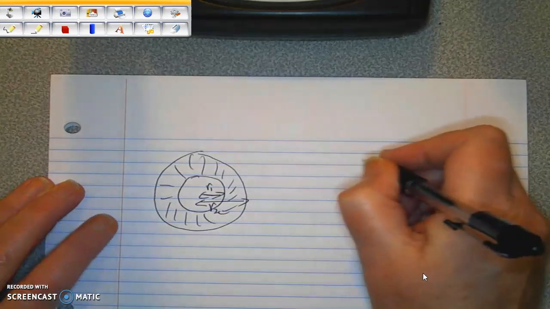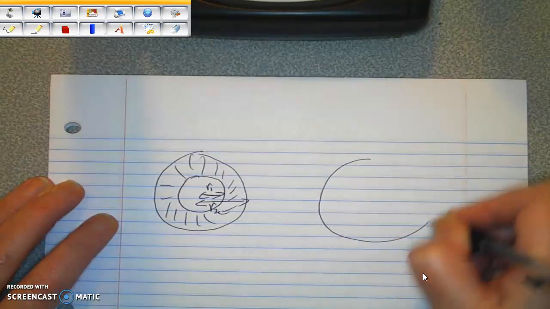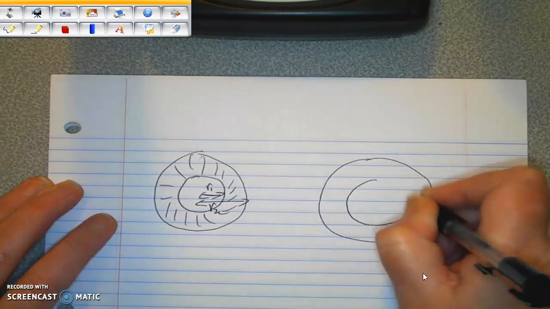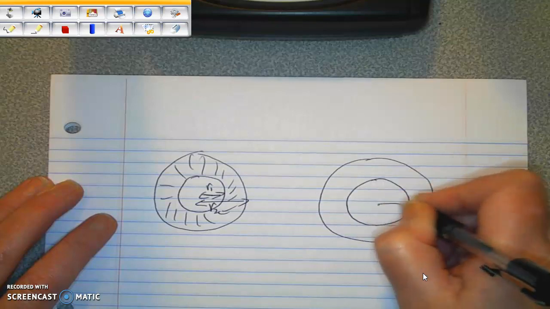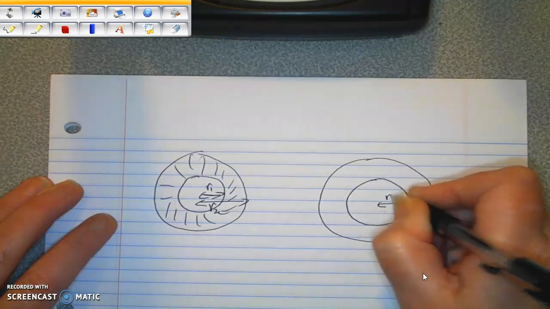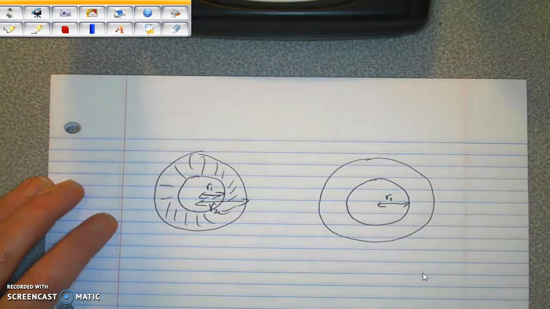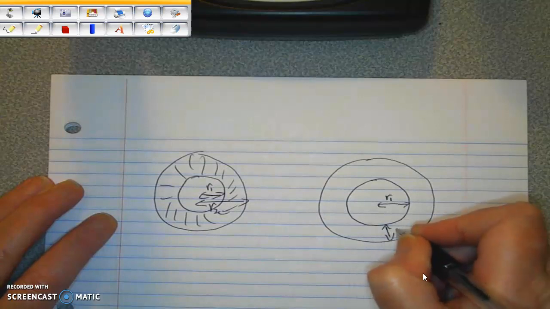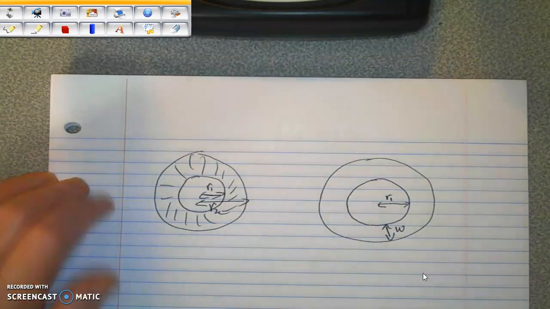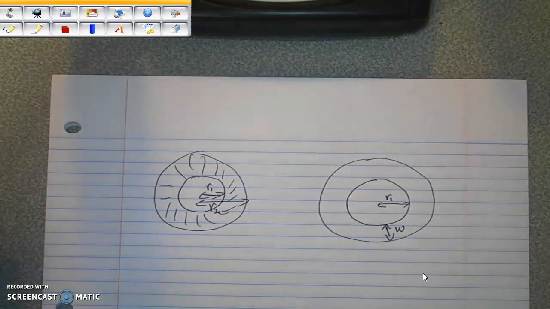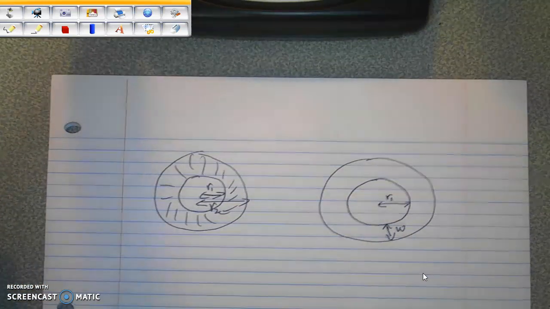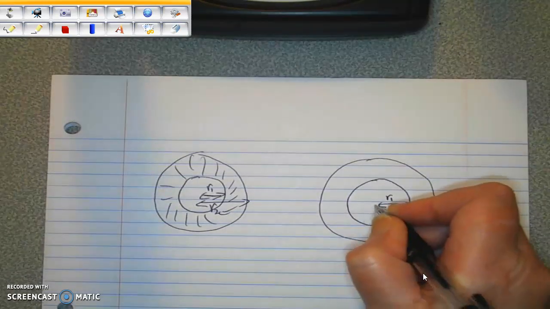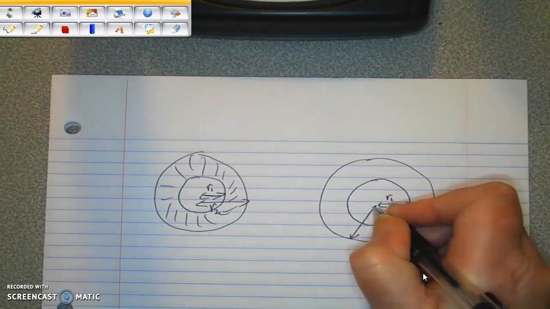The other way that you can be given the details of the two circles, and this is where you need to be really careful. So you can be given the radius of the inside circle, and then given the width of the ring. Do not let this trip you up. Here you're given the radius of the inside circle, but you are not given the whole radius of the outside circle.